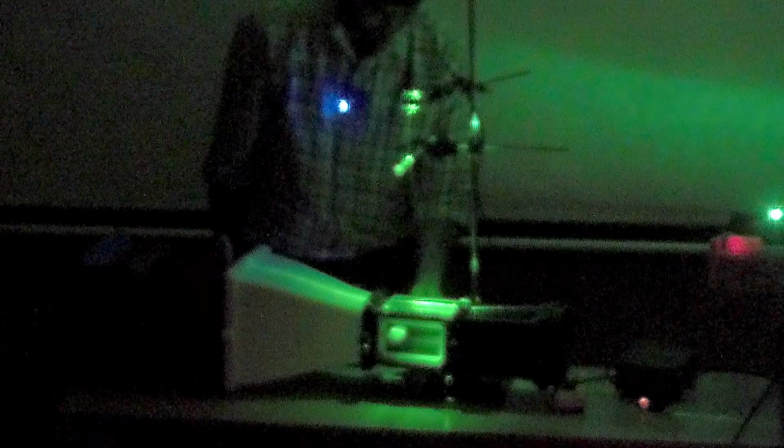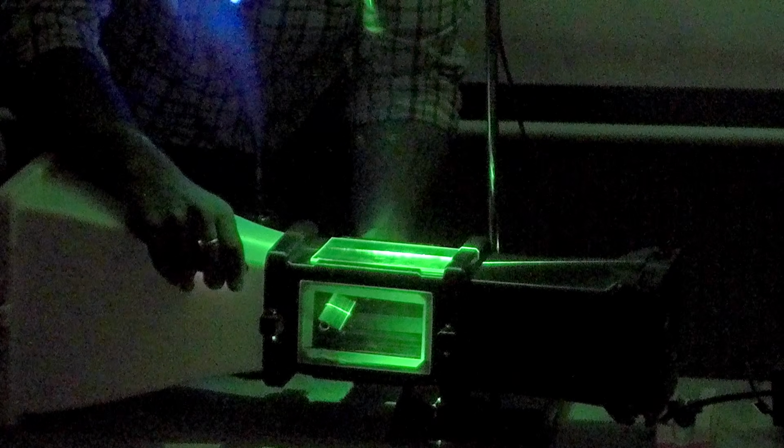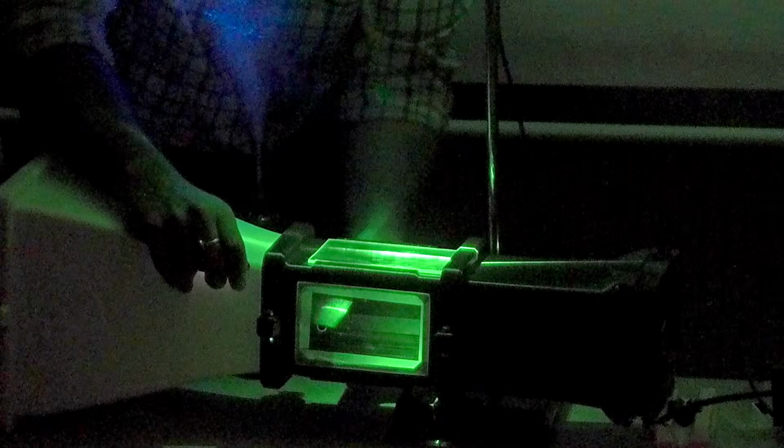So now let us see if we can visualize this flow past an airfoil. Maybe I need to. Is it? Smoke's not connected. Oh, okay, my bad.